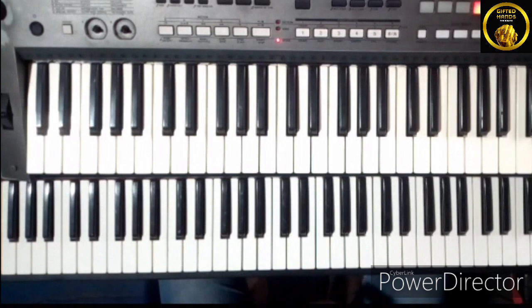How do we build them? First, what is the function of a dominant chord? How do we use them? And then how do we add extensions to them? Let's dive straight to it.